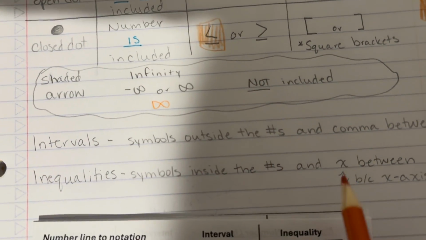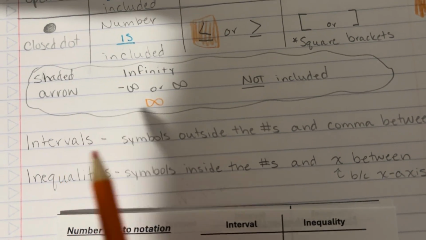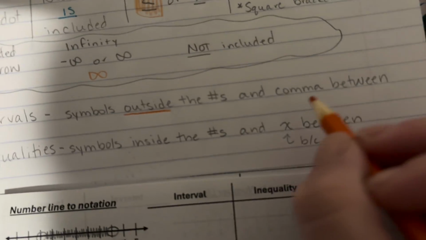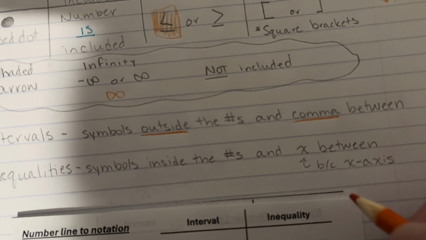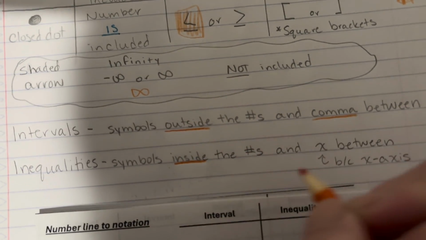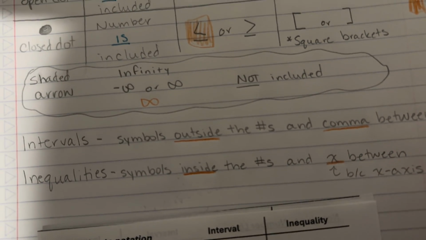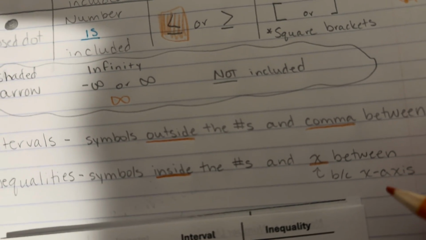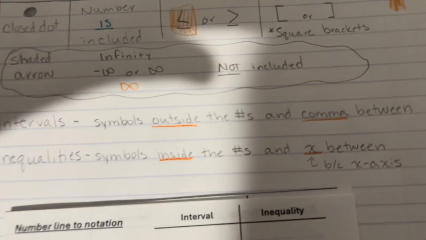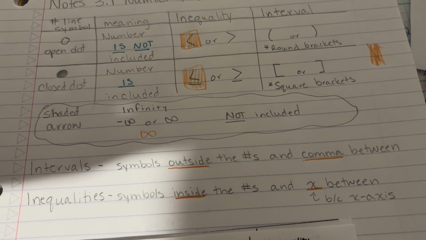Now, again, this is not going to make sense until we start doing our examples, but for intervals, the symbols are outside of their numbers, and there's a comma in between. Inequalities, the symbols are inside of their numbers, and there's an X in between. For today, it's an X because we're technically using the X-axis. When we start talking about domain and range, then it depends on if you're looking at the X or the Y-axis.